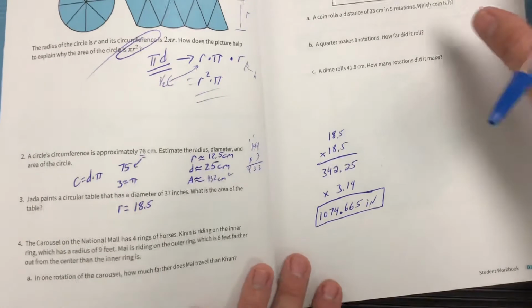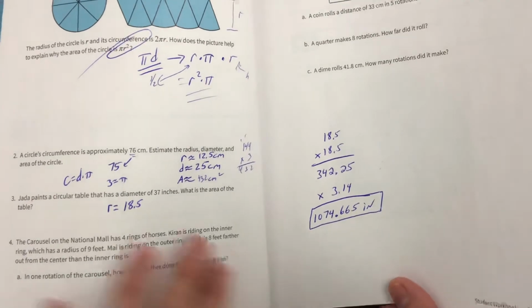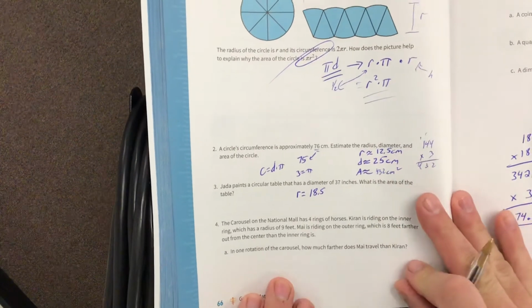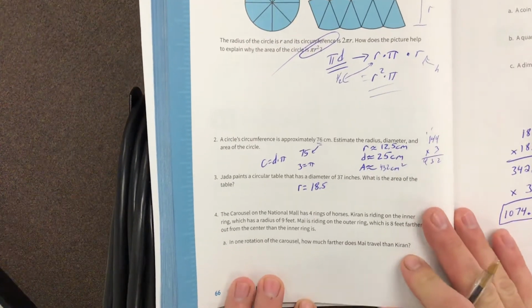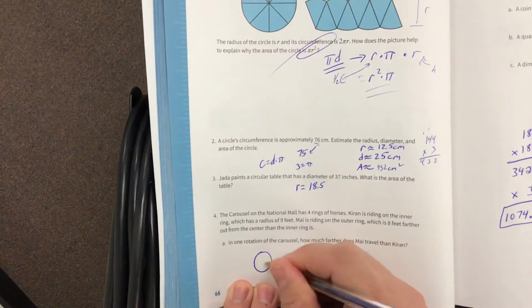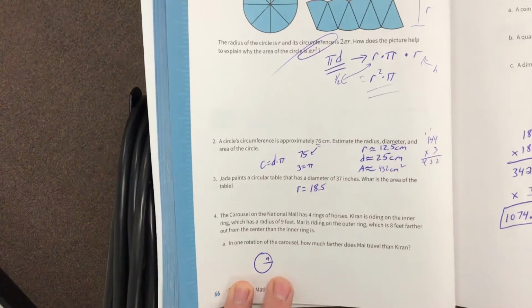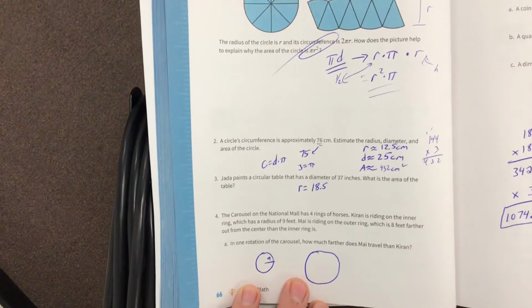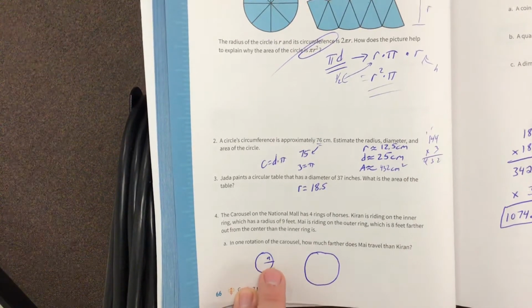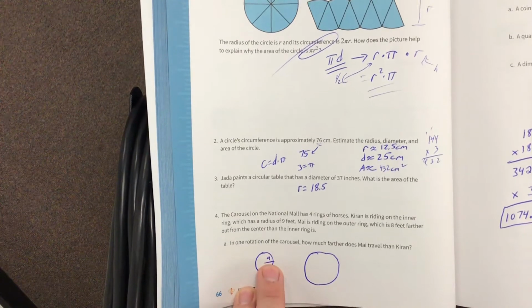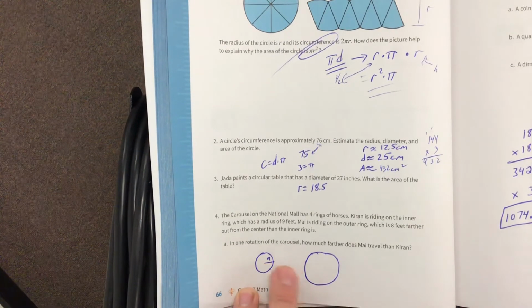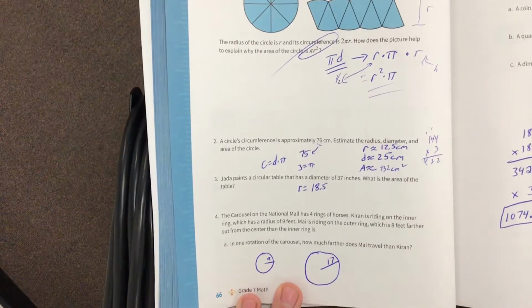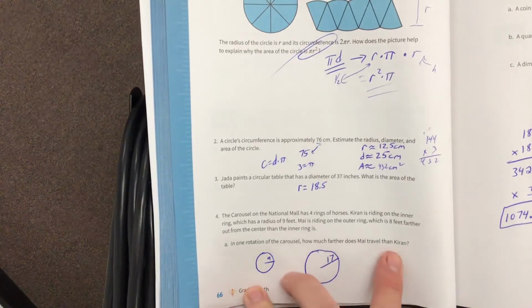Question number 4. Talking about the carousel. Kieran is riding on the inner ring. It has a radius of 9. Maya's riding on the outer ring, so it must be a bigger circle that horse is making. 8 feet further. So 8 feet further than 9. So that circle should be 17 as a radius. In one rotation, how much farther does Maya travel than Kieran?